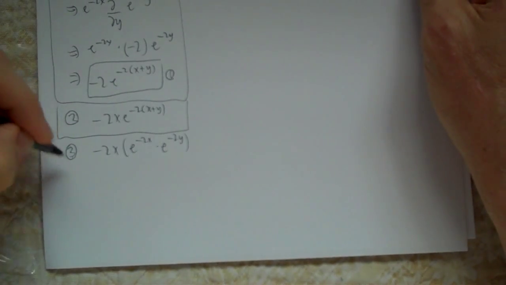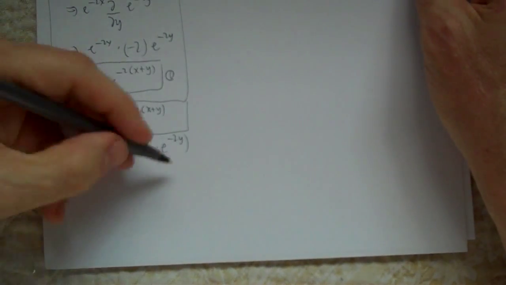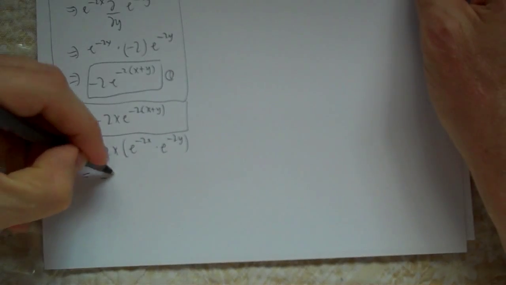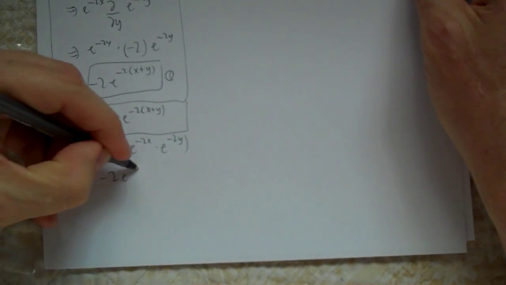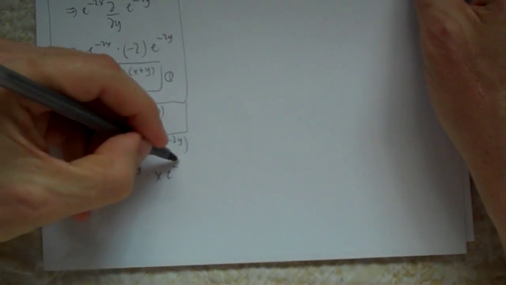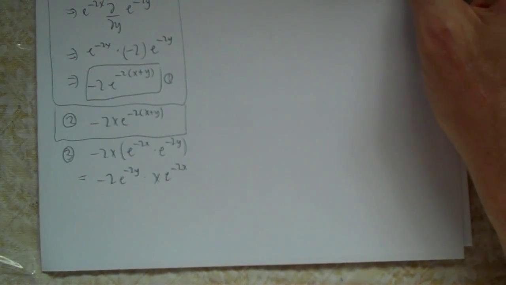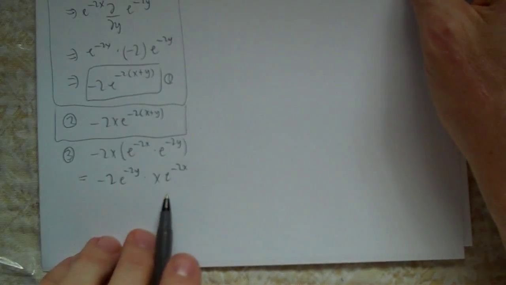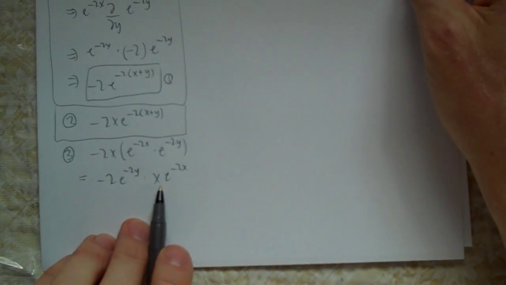This is step 3, right? So this is equal to minus 2 e to the minus 2y times x e to the minus 2x. Agreed? So it looks like I have two functions of x right here. I'm going to have to use the product rule for that.